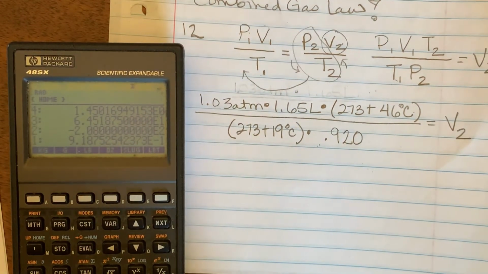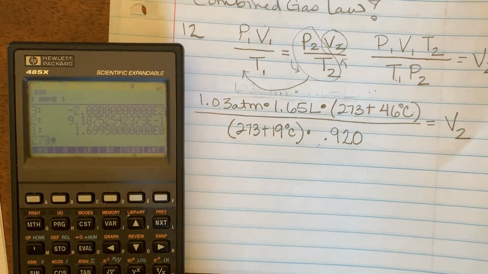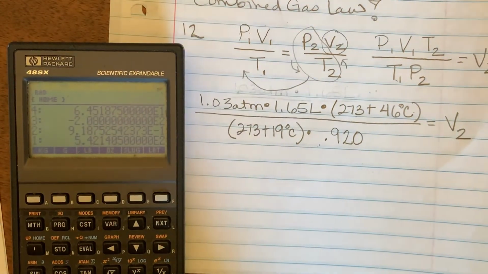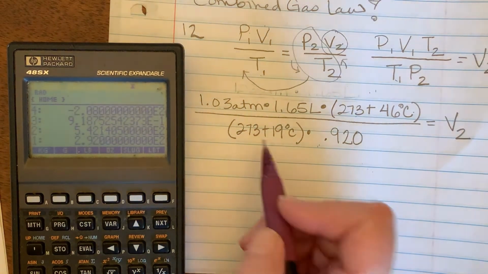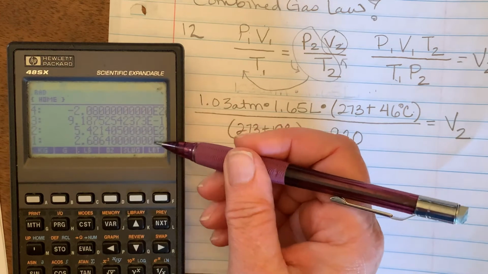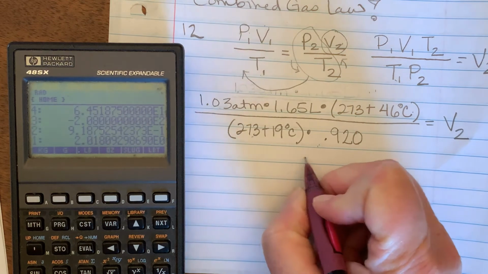So we're going to take the 1.03 and the 1.65, and we'll save the subtotal there. And then we'll take the 273 and add it to the 46. And then we'll multiply those two numbers together. And I'm going to save this. So then I'll take my 273 plus 19, so that's added up. And I'm going to multiply it by the 0.920. And so now I've got my two numbers to divide against each other. And there you go. I get my answer.